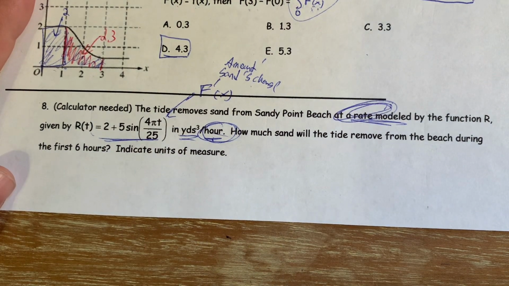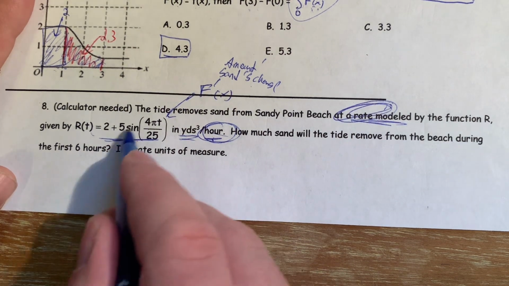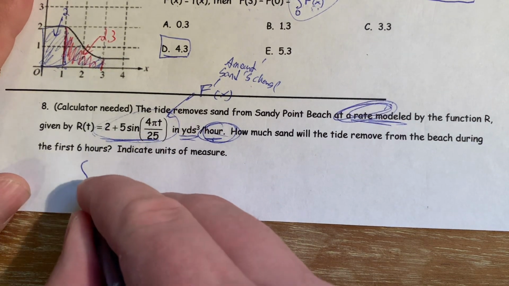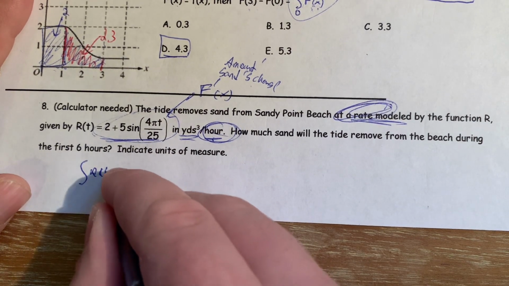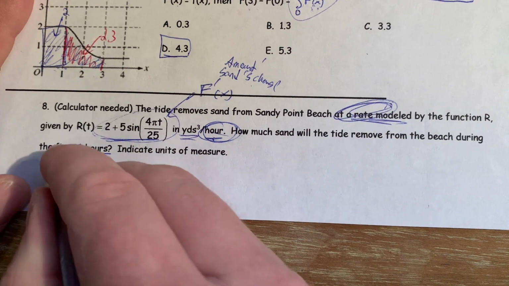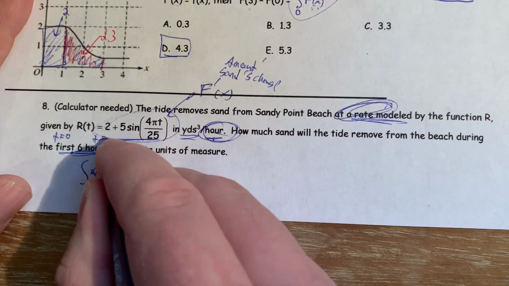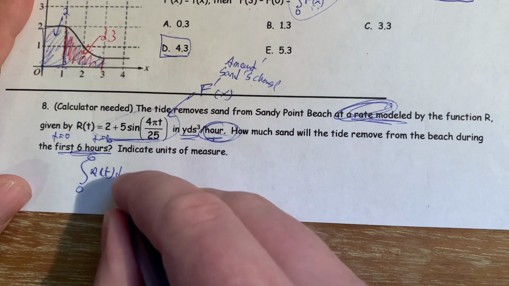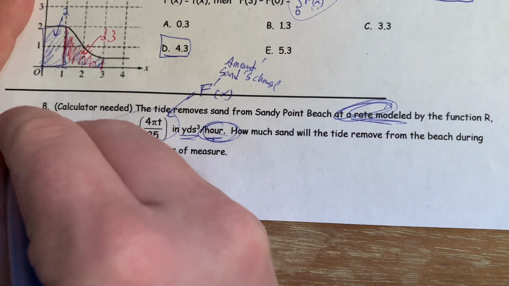How much sand will the tide remove from the beach during the first 6 hours? Indicate units of measure. So how do we find how much sand the tide will remove? Well, we've talked about this before. To find how much sand the tide removes, we need to do the integral of the rate. And it wants it in the first 6 hours, so this is t equals 0 to t equals 6. So from 0 to 6 of r of t dt. This is a calculator problem, by the way.